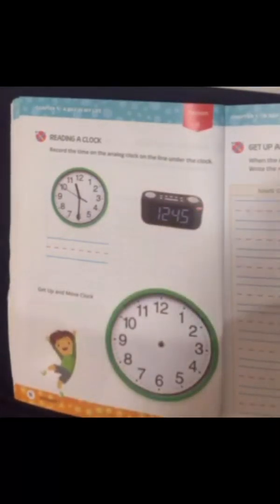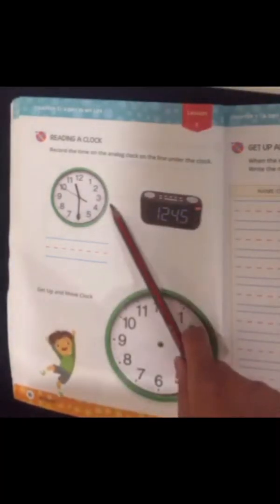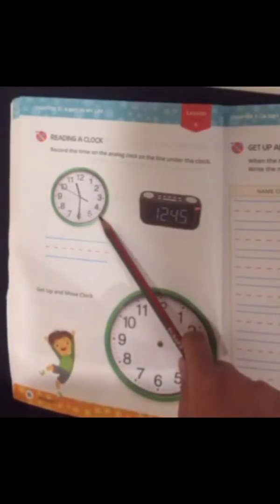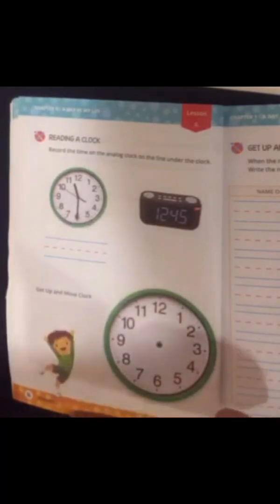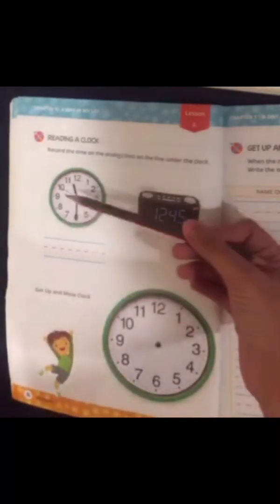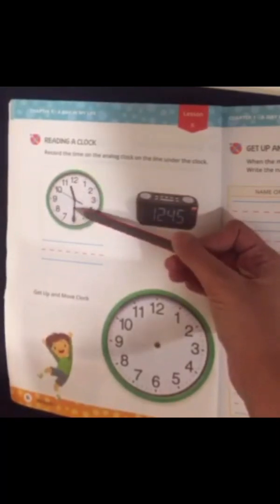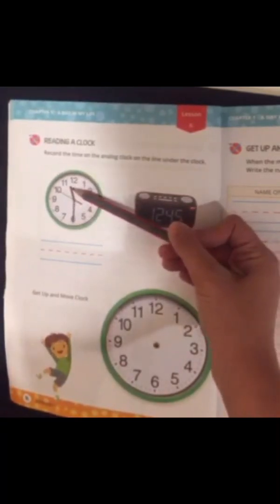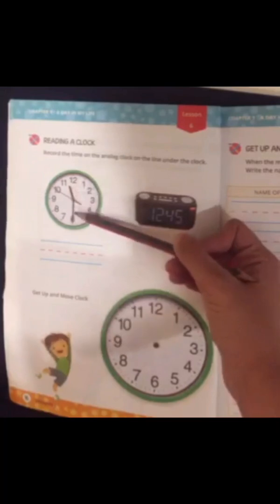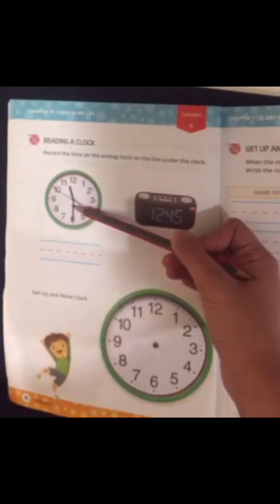The first type is the analog clock. This one is called an analog clock. In analog clocks, we have two arms, a short arm and a long arm. The short arm tells us the hour. The long arm tells us the minutes.